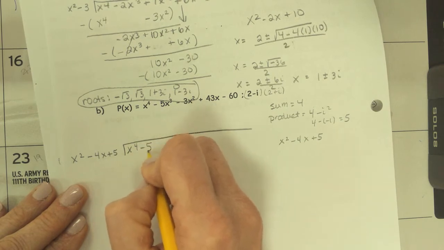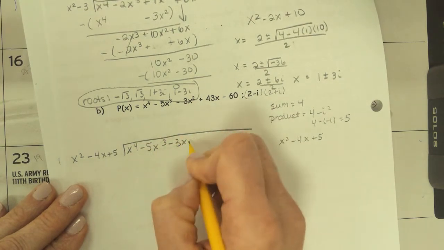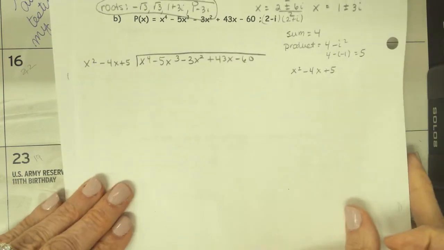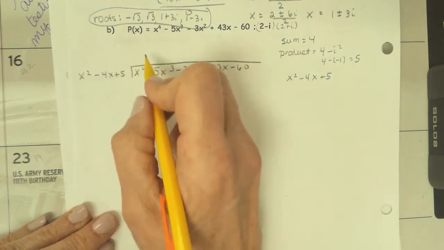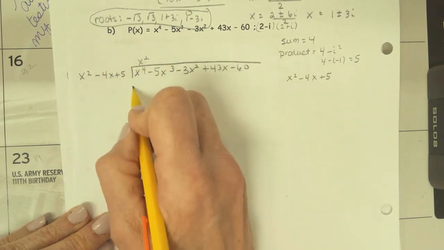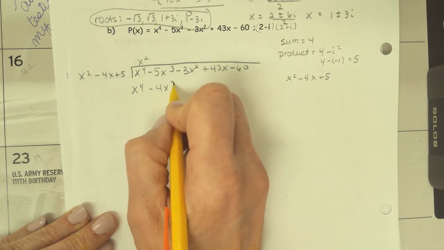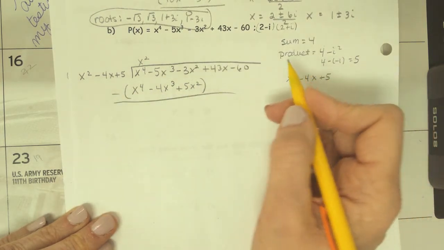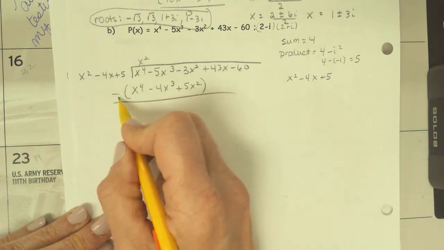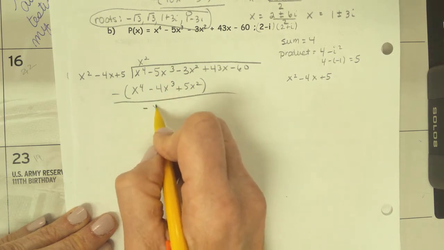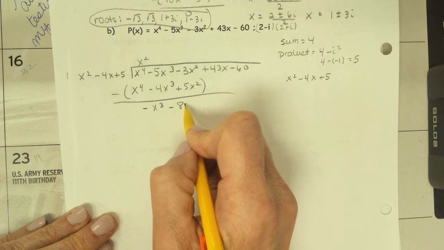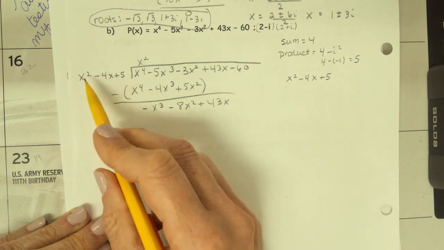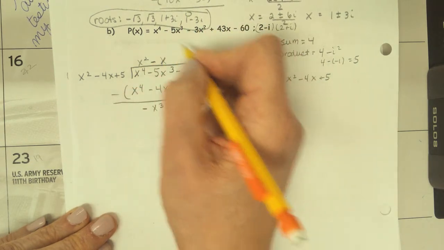X to the 4th, 5x cubed. Right, x to the 4th divided by x squared, multiplied by all three. Subtract. So this will be minus a negative, which would be plus, so that would be negative x cubed minus 8x squared, bring down the 43x. Negative x cubed divided by x squared is negative x, multiplied by all three.